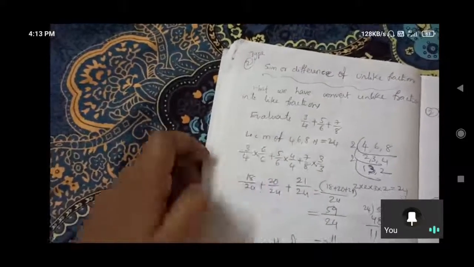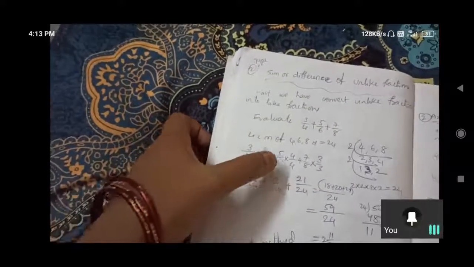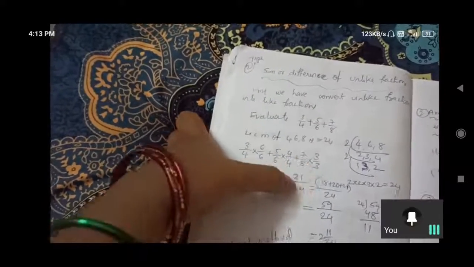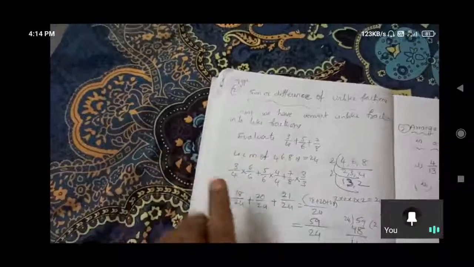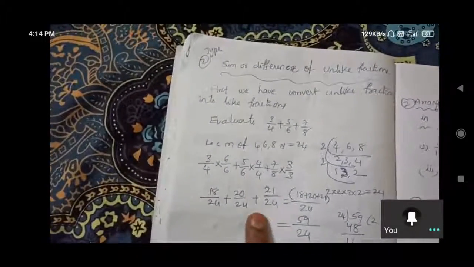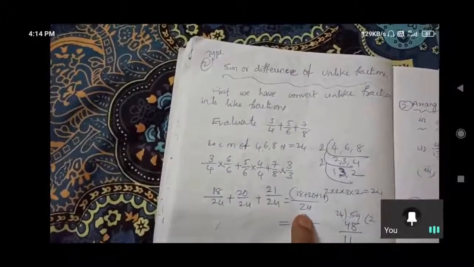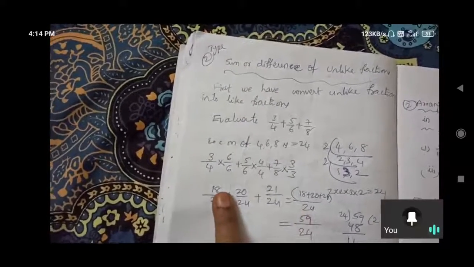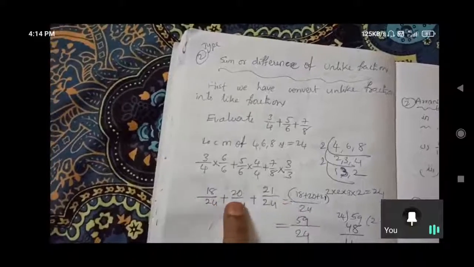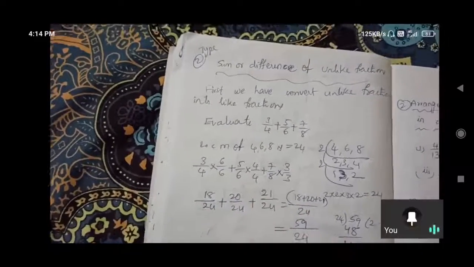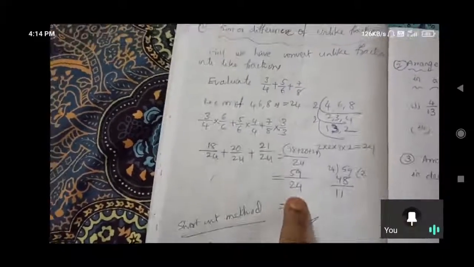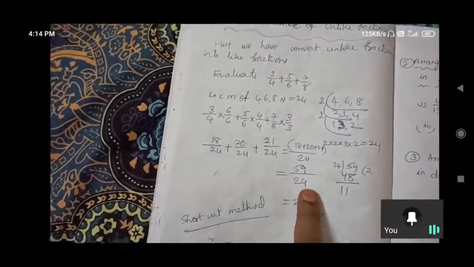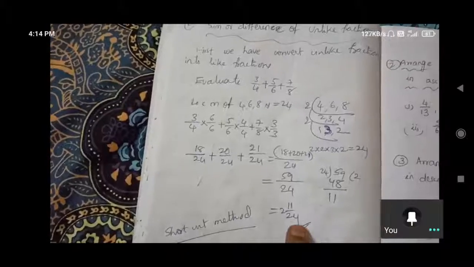3 6s are 18, 18 by 24. 5 4s are 20, 20 by 24. And 7 3s are 21, 21 by 24, since 8 3s are 24. All the denominators are same, so we can commonly add like this. Commonly we can take 24 and the numerators we can add directly: 18 plus 20 plus 21. So 59 by 24. So the numerator is higher than the denominator, so it is an improper fraction. We can make this one a mixed fraction like this.